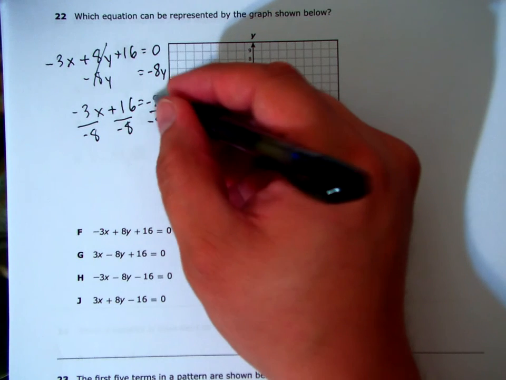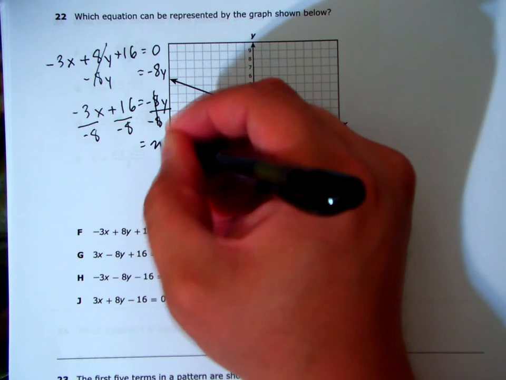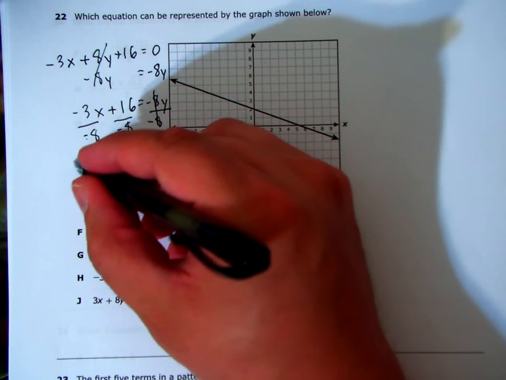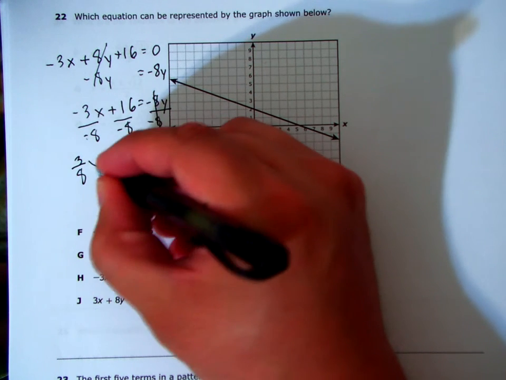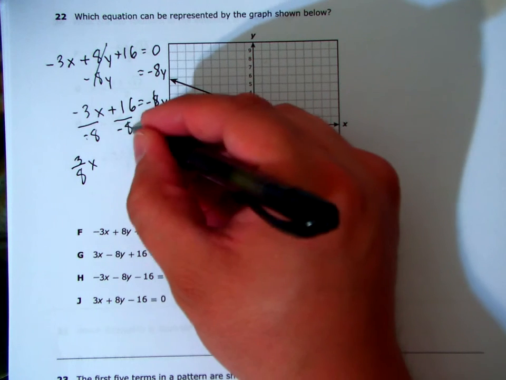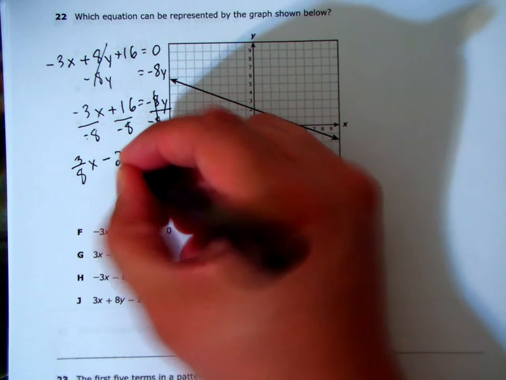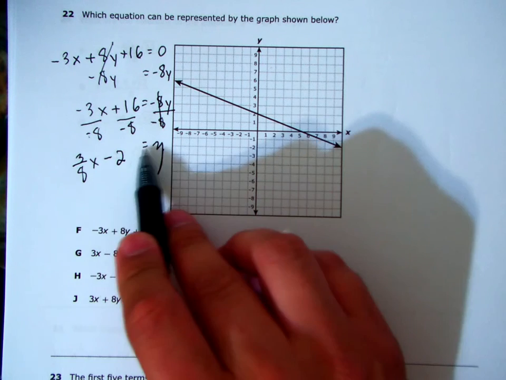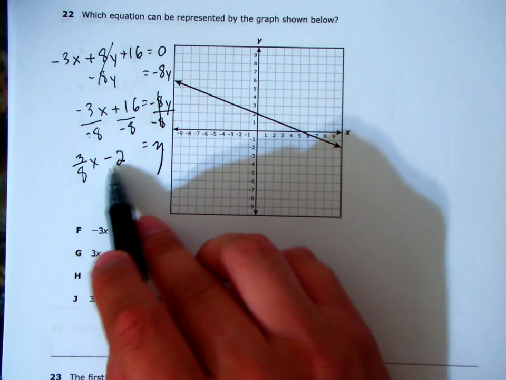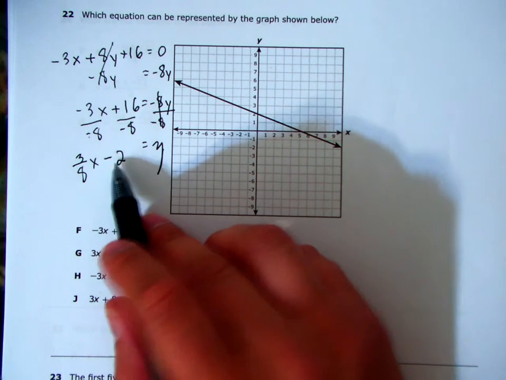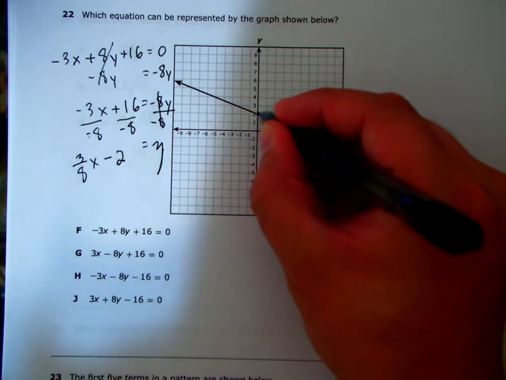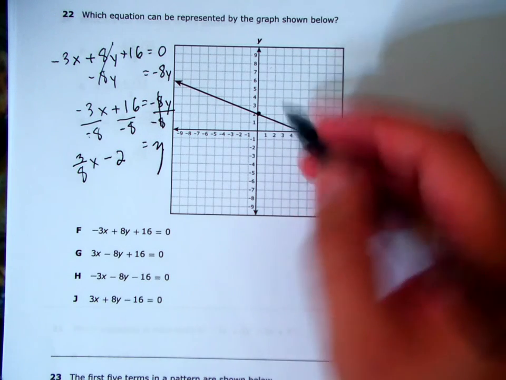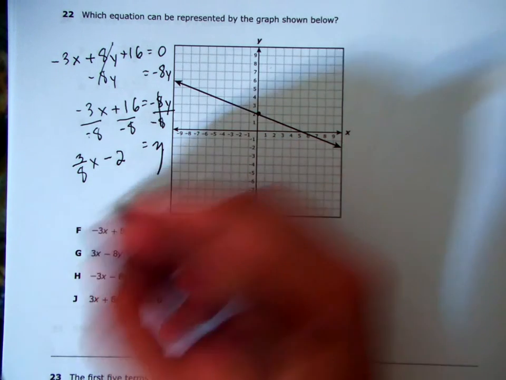Let's leave it by itself. So negative divided by negative is what? Positive. 16 divided by negative 8 is negative 2. So is the y-intercept here a negative 2? That's what it says here, right? mx plus b. Y-intercept is negative 2? No. The y-intercept is positive 2. So it cannot be f.